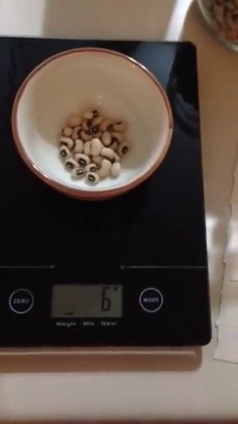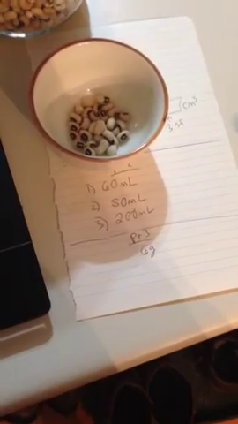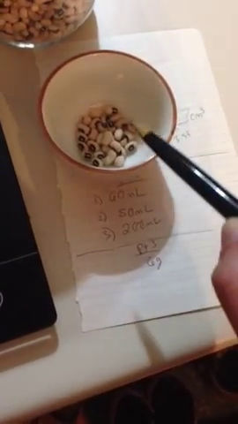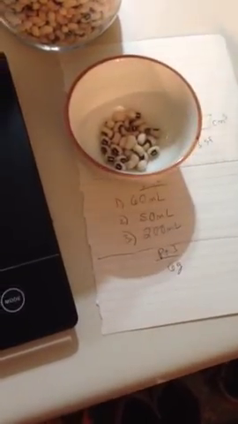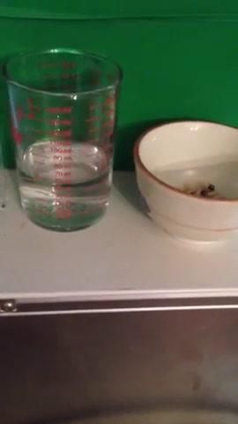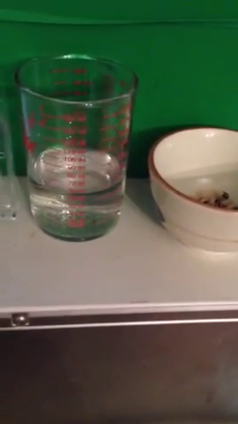It would be great if you could find a scale that gave you more precision than that, but this is what I have, so maybe that's what you'll end up with too. And now that we've noted down the mass of our black-eyed peas, that's 6 grams, you're going to take this very sample and add it to a measuring device with liquid in it. So this technique is called water displacement.